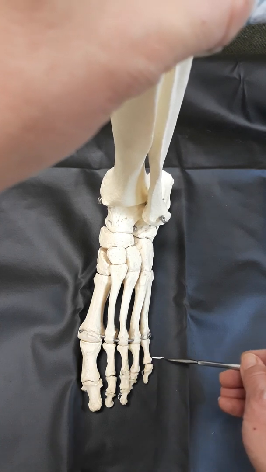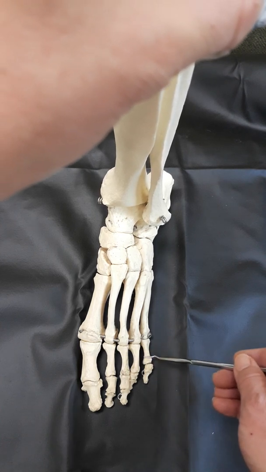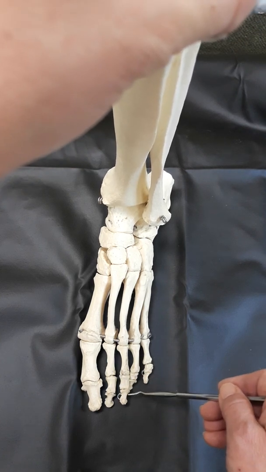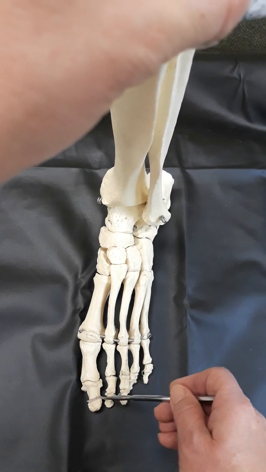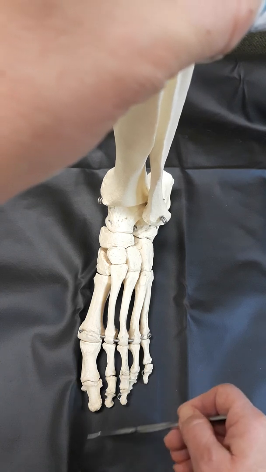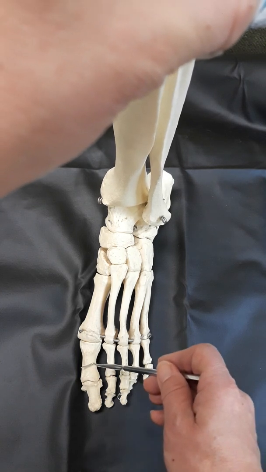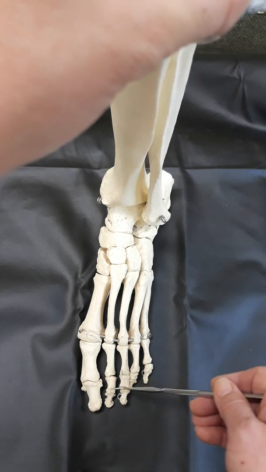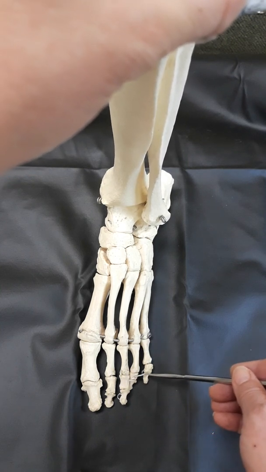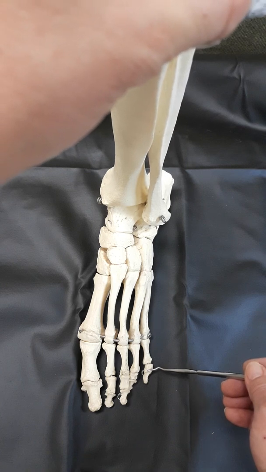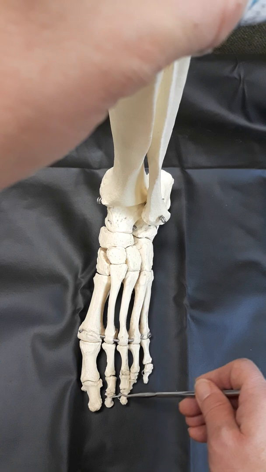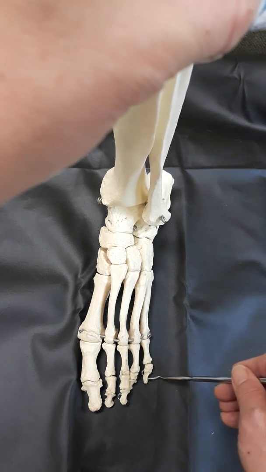These are the proximal phalanges, the middle phalanges, and the distal phalanges. So every toe, even the big one, has a proximal phalanx. Only the little toes have middle phalanges. And then all toes, even our big toe, have distal phalanges.